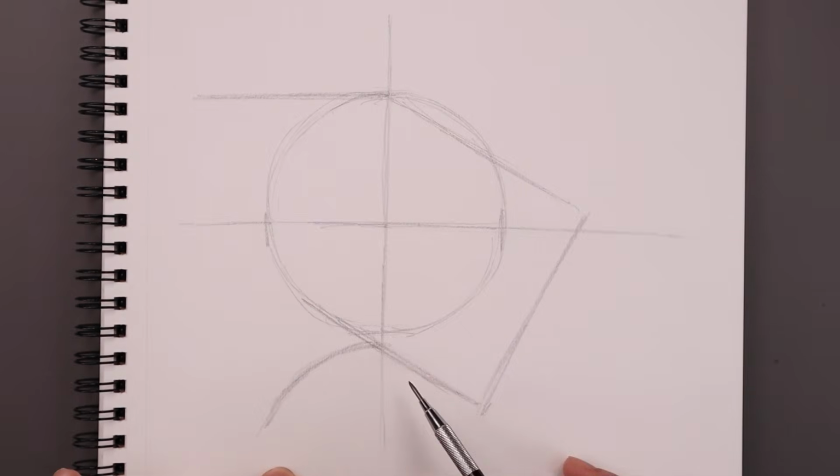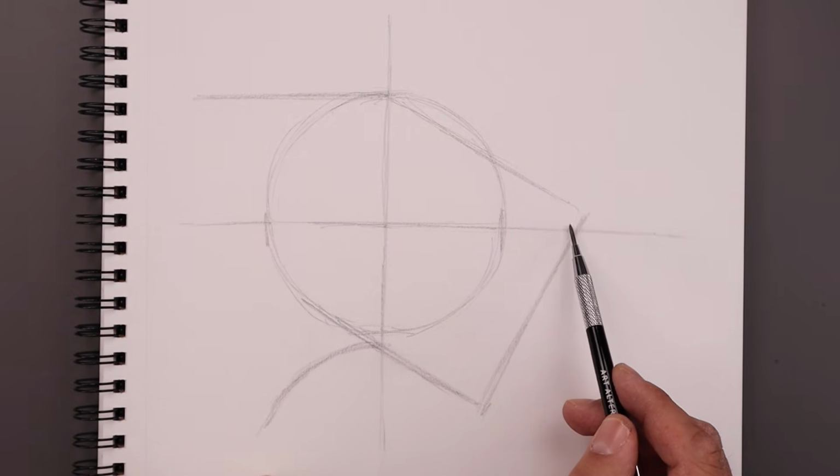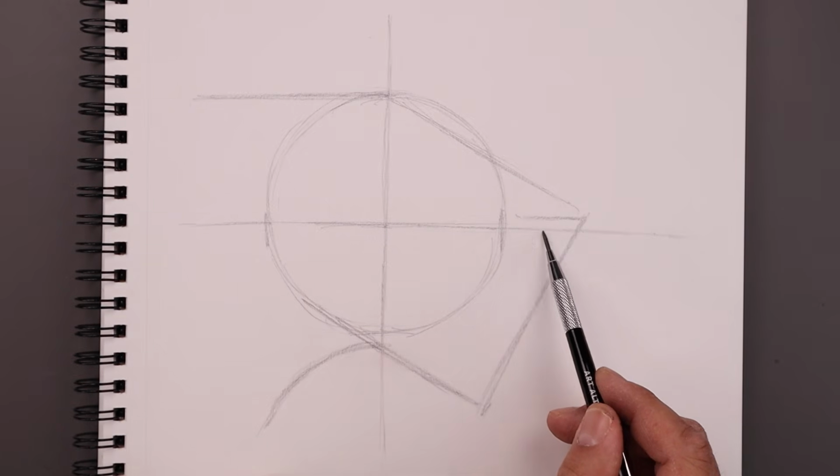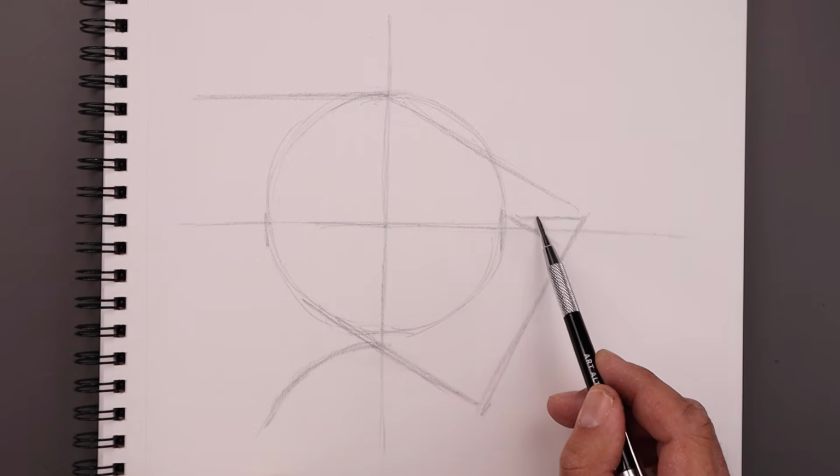Now that we have the basic shape of the head, we're going to start to add some more detail. Let's start with the nose. Starting from this point, draw a straight line coming in, angle this down and back out along the bottom of the nose.